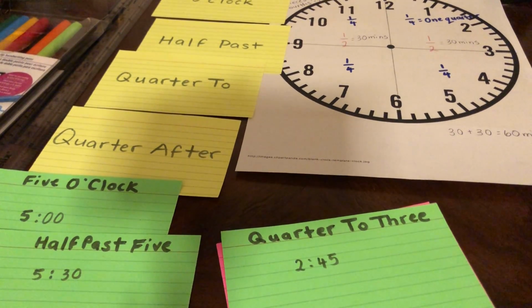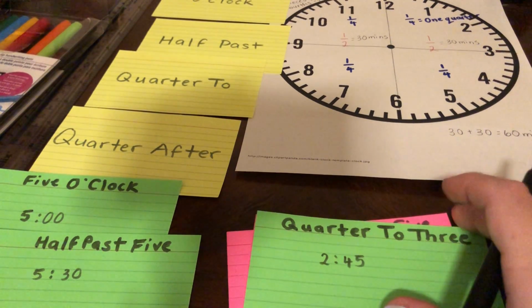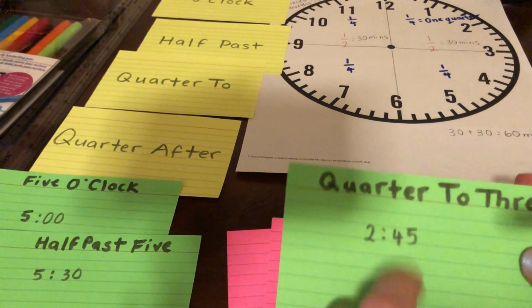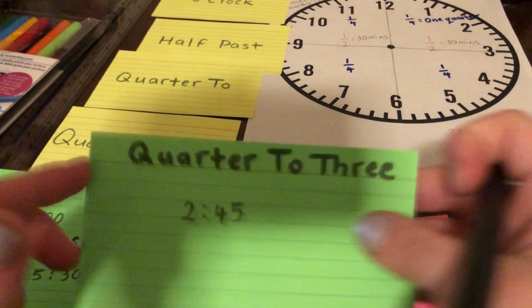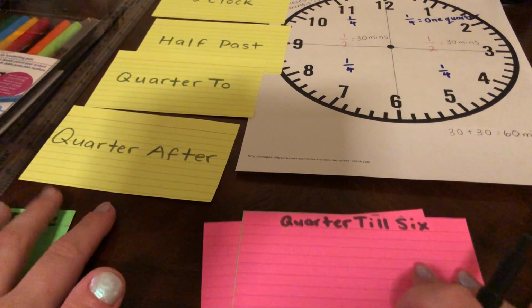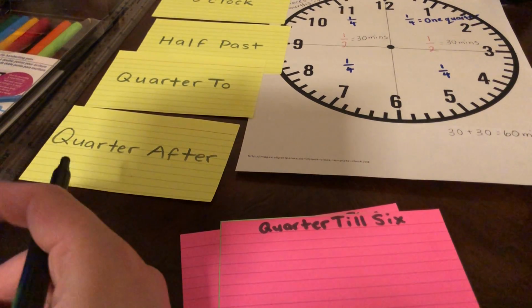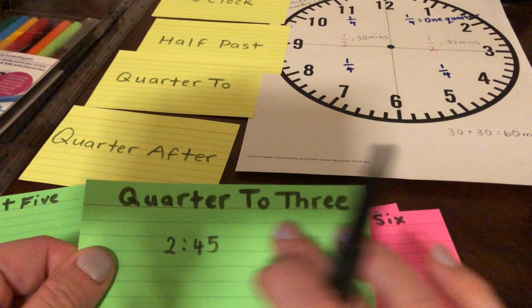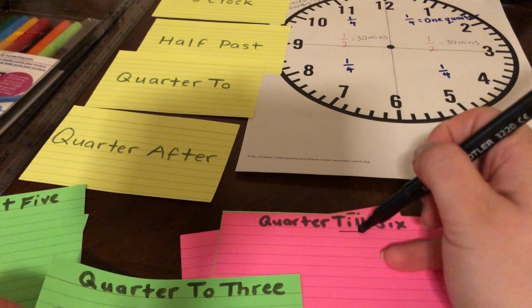So if you're having a tricky time doing this activity just from your brain, go ahead and grab your Judy clock and make the time first from the words, and then that'll help you write it down in digital form. So a quarter till 6. This is similar to a quarter to 3, but instead of to, you will see till.